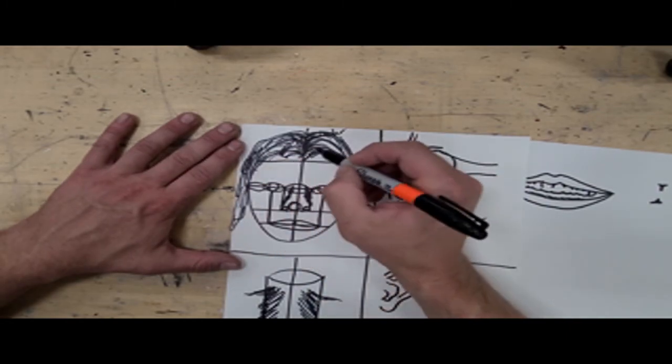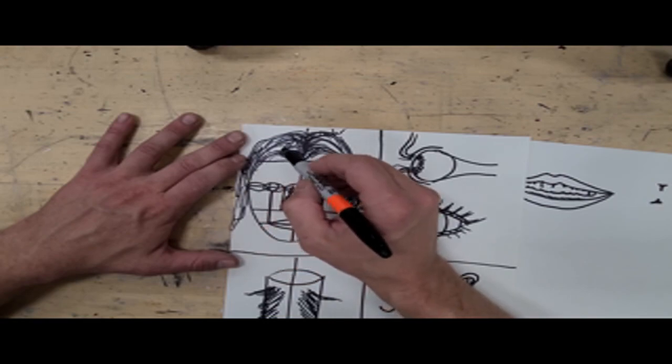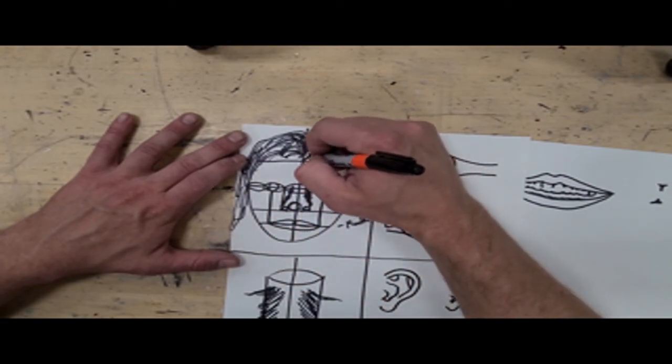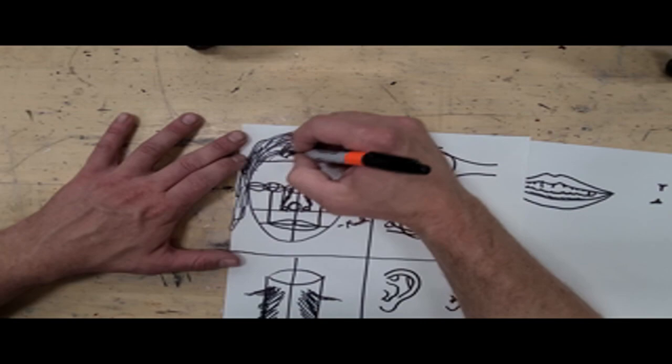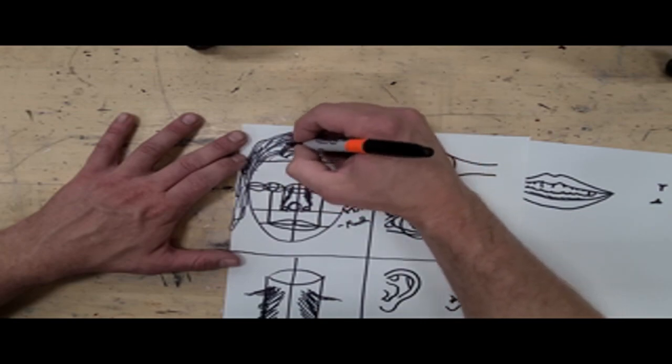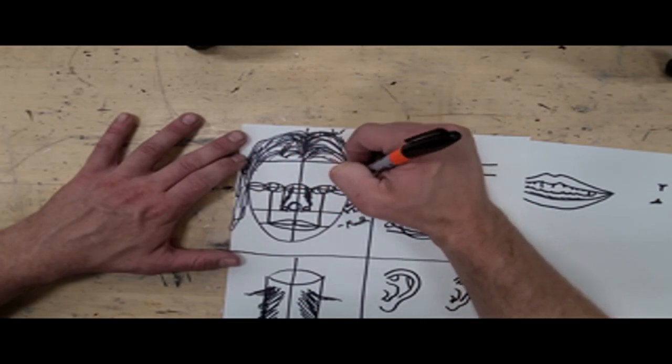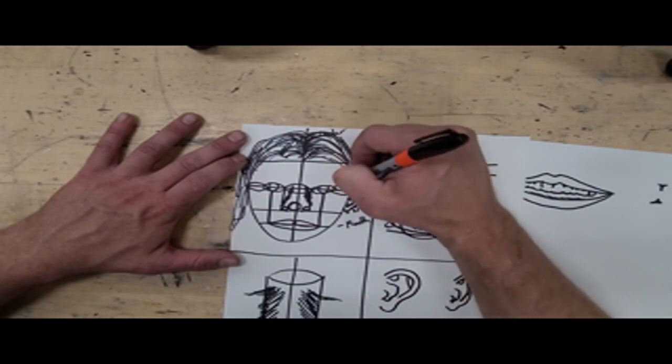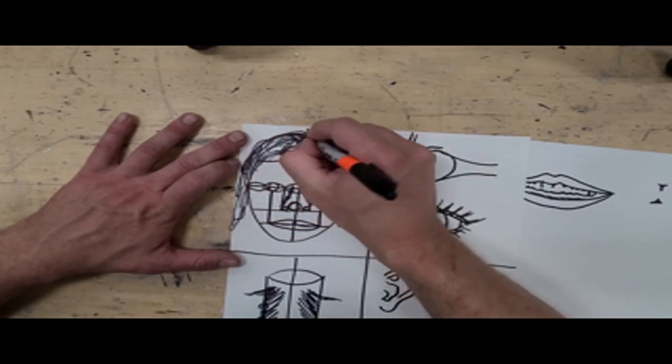Trick with hair is that you need to include the highlights and the lowlights. The highlights are going to be closest to you, and that's going to be the brightest area, and that's going to be on top of the head. And then as it gets underneath or farther back, it's going to get darker. So we're going to shade that darker.